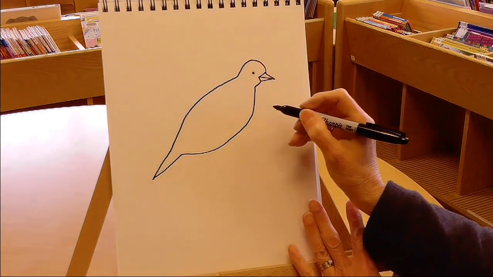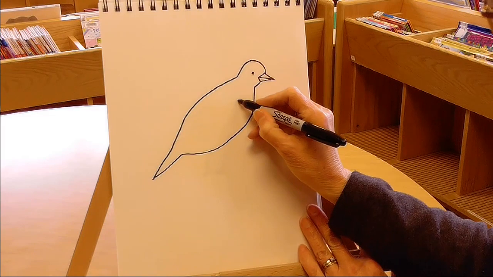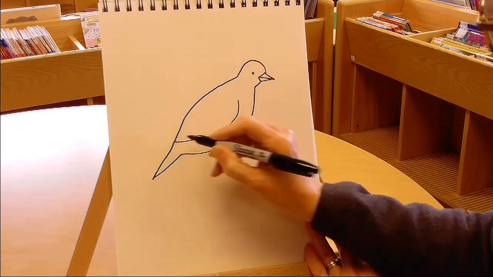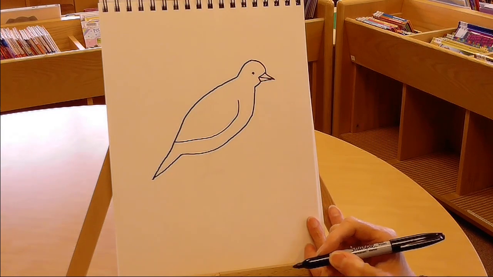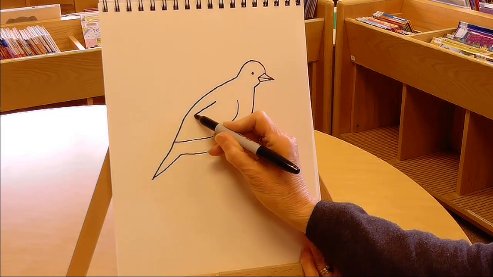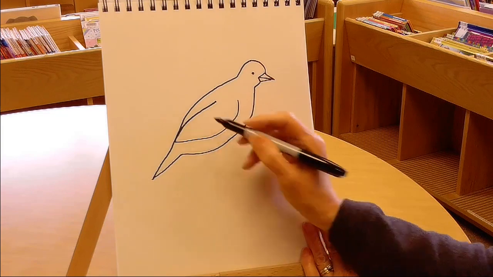So it doesn't have to look exactly like this. Now he's got another curved line that comes back for the front part of his wing. This back of his wing will come in a little shorter, another curved line.